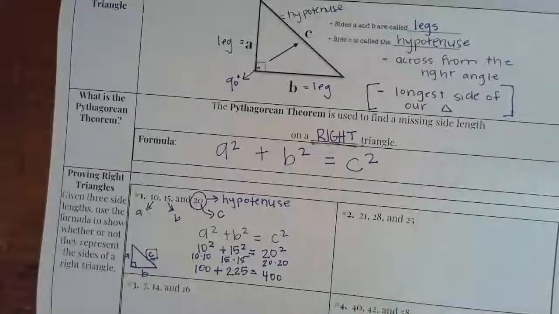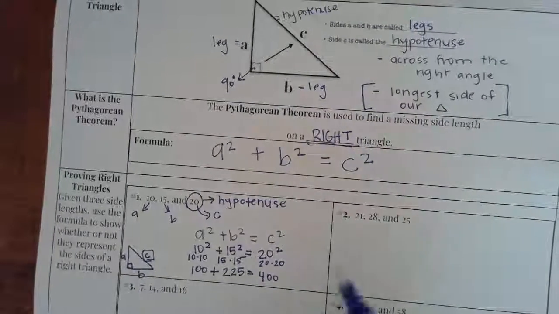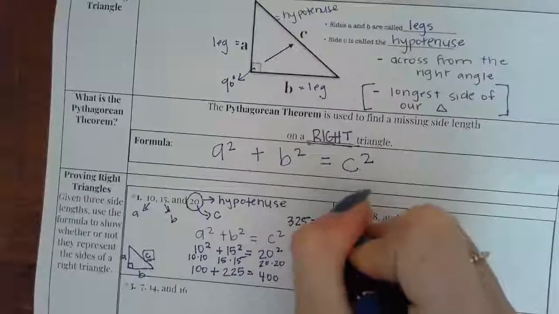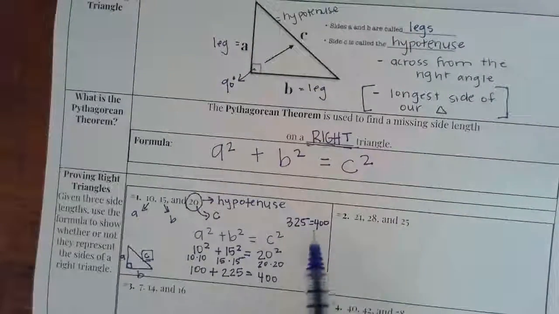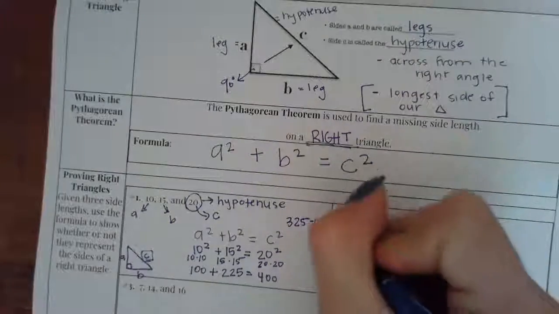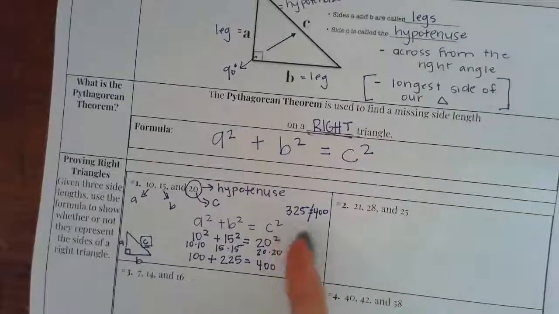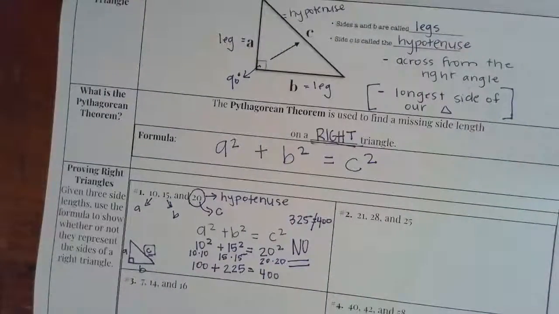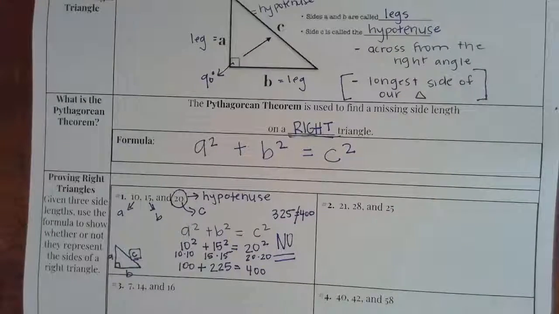Now we need to do a little bit of math here. So we need to simplify this left-hand side. So 100 plus 225 is 325, which should be equal to 400. Is 325 equal to 400? No, of course not. Those are not equal. So because these are not equal, no, it is not a right triangle because it doesn't follow our Pythagorean theorem. So let's try number 2.